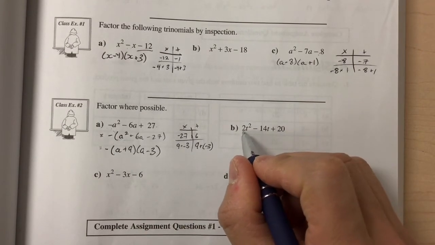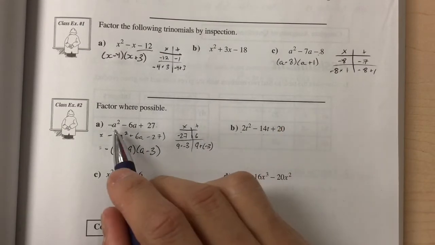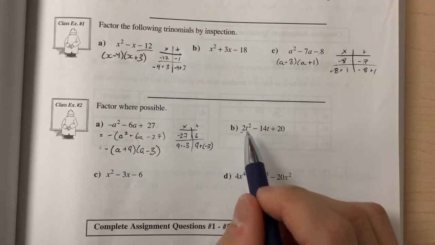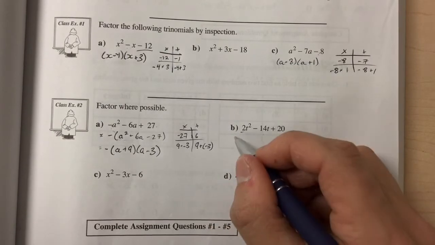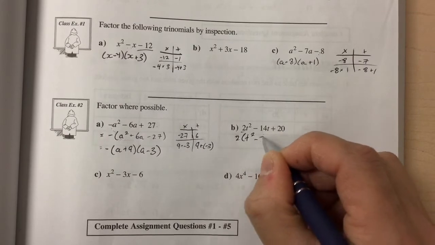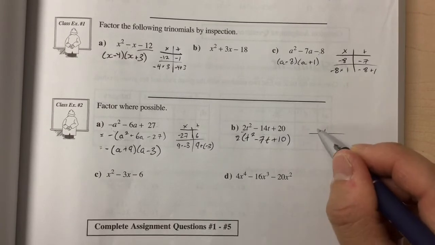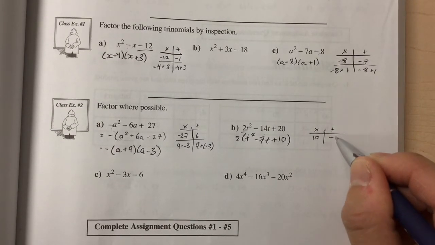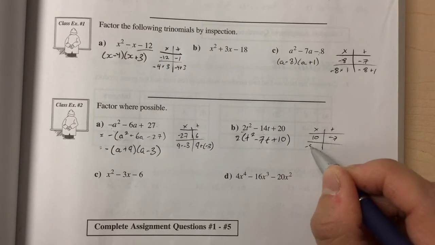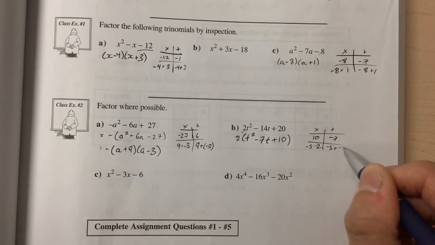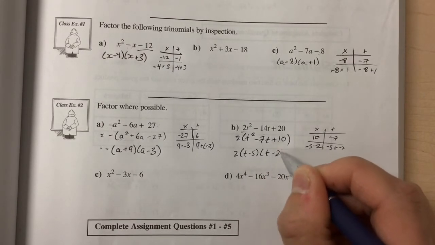Next we have this expression, 2t squared minus 14t plus 20. Again, we have a coefficient in front of this t squared, so I can factor out the 2, since every term is divisible by 2. So 2 times t squared minus 7t plus 10. And our riddle here is what multiplies give me 10, adds to give me negative 7? Negative 5 times negative 2, negative 5 plus negative 2. And we're left with 2, t minus 5, t minus 2.